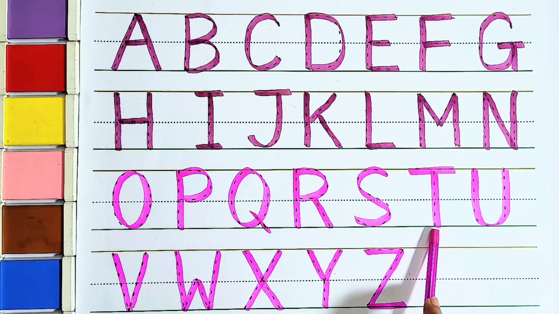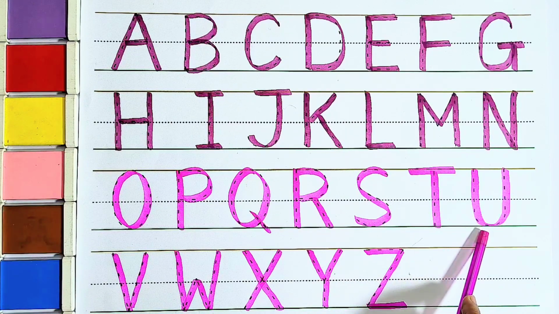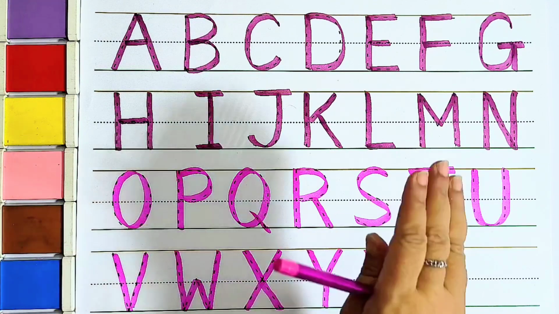T for tiger. U for umbrella. V for van. W for watch. X for Xmas tree. Y for yacht. Z for zigzag.